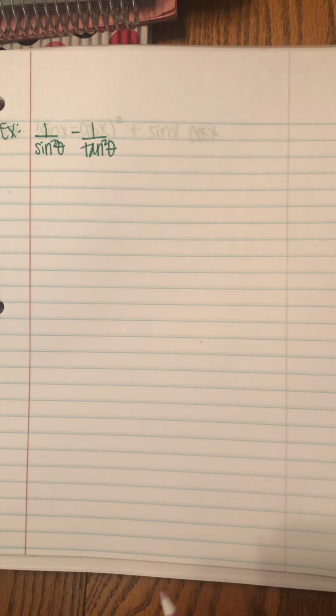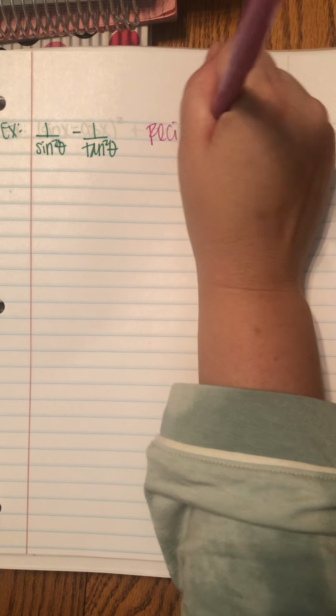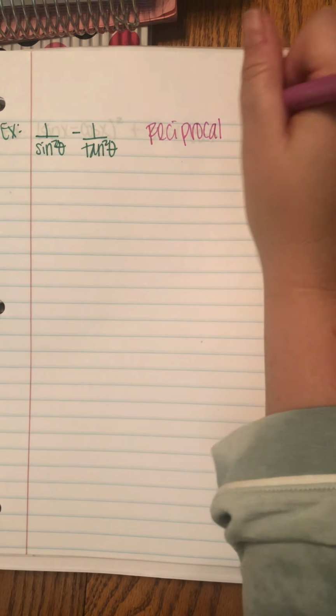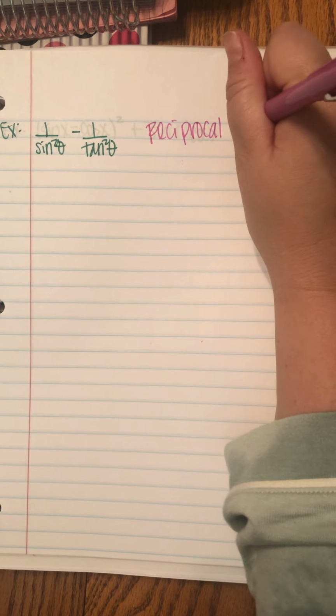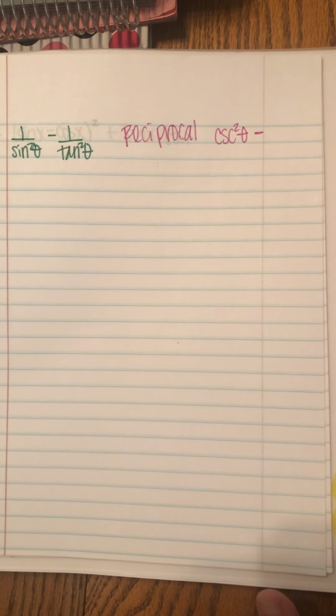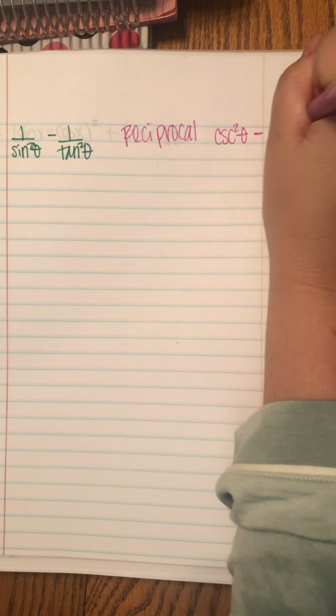All right, so here we've got 1 over sine squared theta minus 1 over tangent squared theta. And so right off the bat, I think about the reciprocal identities for both of these. Even though this is a subtraction problem, I'm still thinking of the reciprocal here. 1 over sine squared is cosecant squared, minus 1 over tangent squared theta is cotangent squared theta.